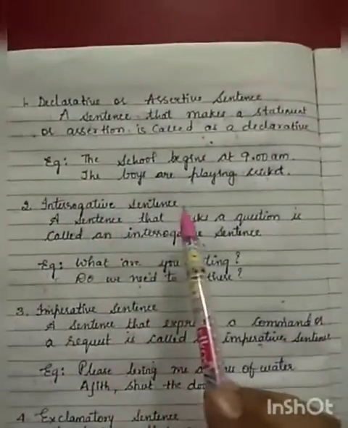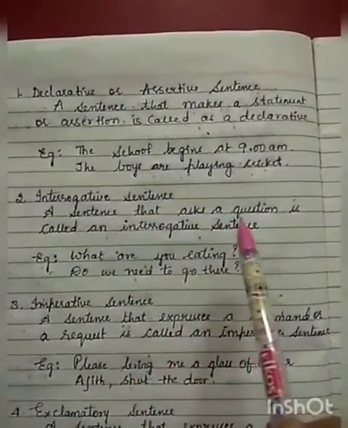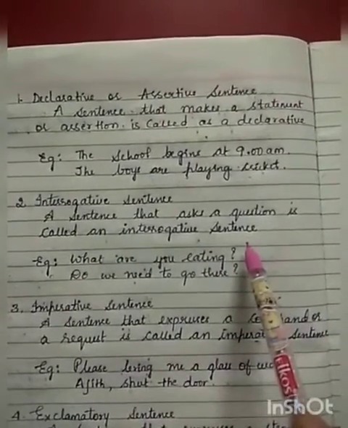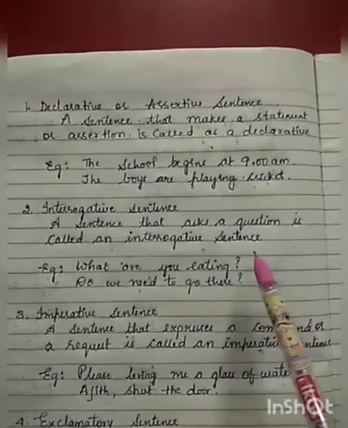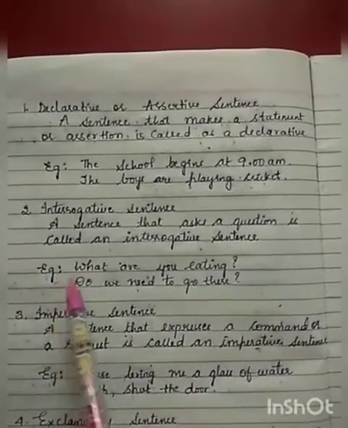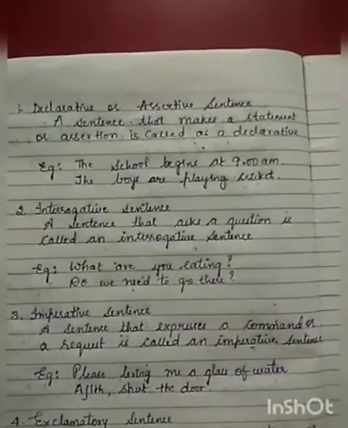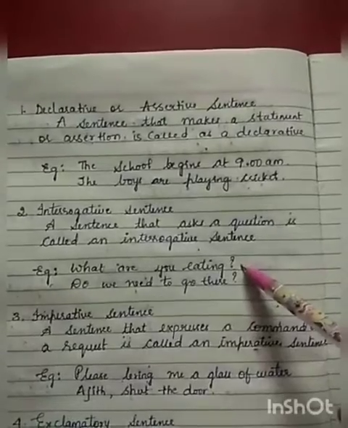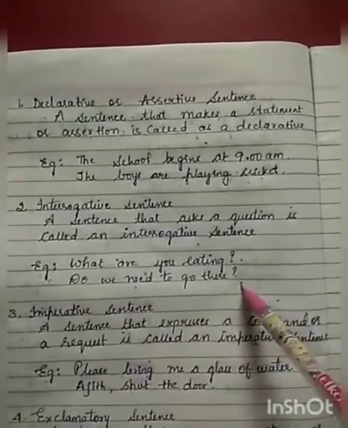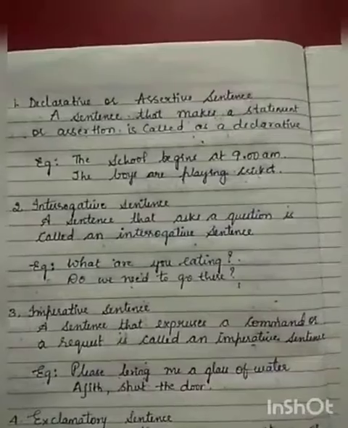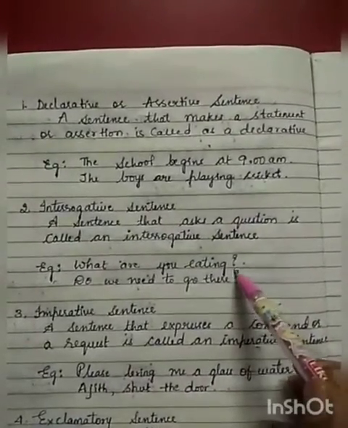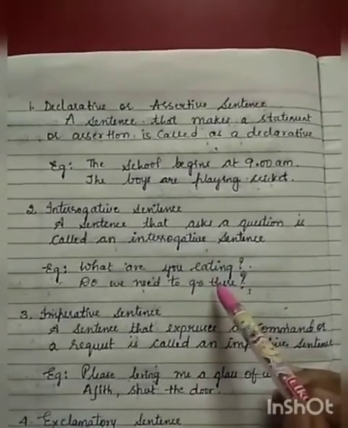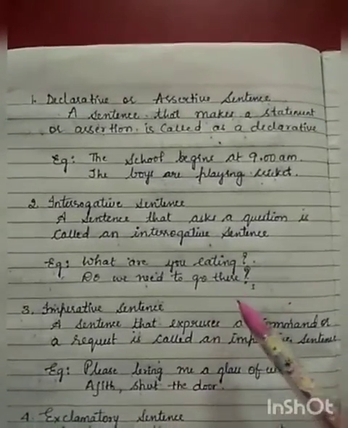Next is interrogative sentence. A sentence that asks a question is called an interrogative sentence. The examples: what are you eating? I'm asking a question, and you can see the question mark. So it's an interrogative sentence. And, do we need to go there? Even this I'm asking some person, so I have marked a question mark. These two sentences are interrogative sentences.